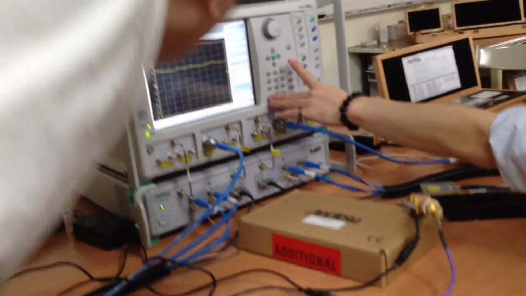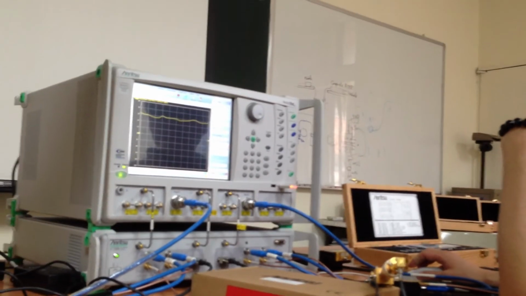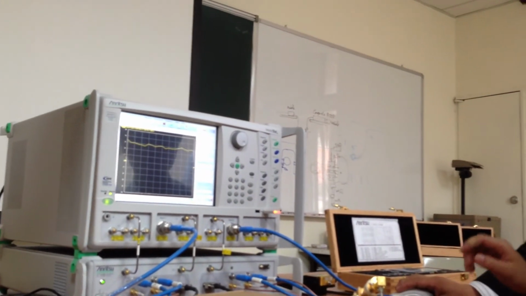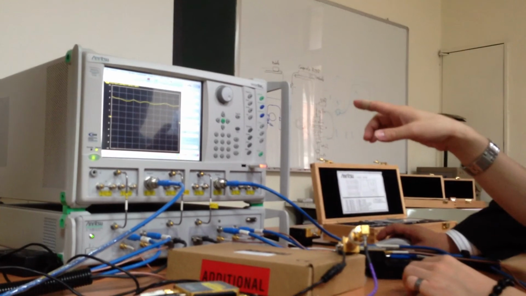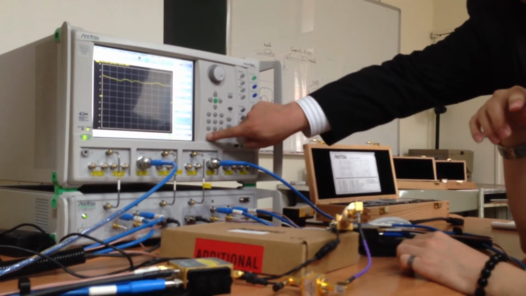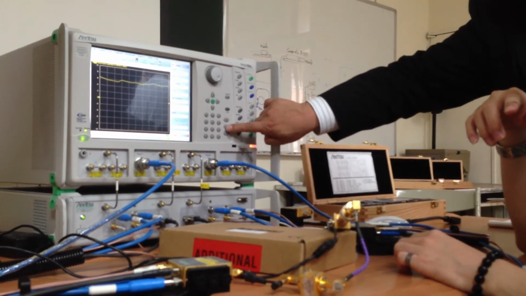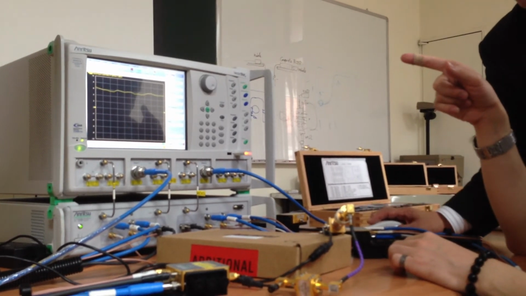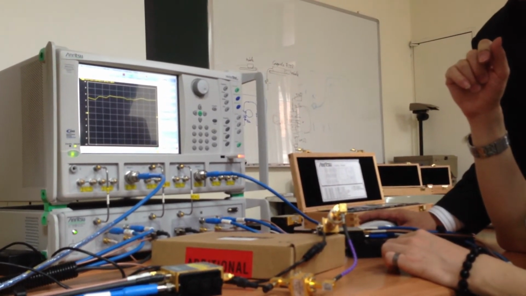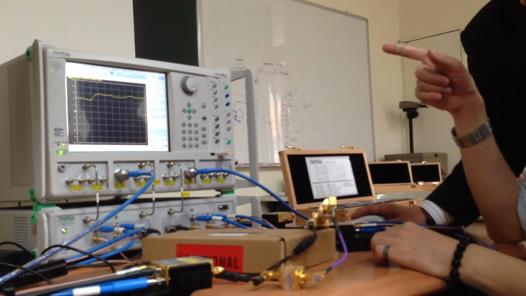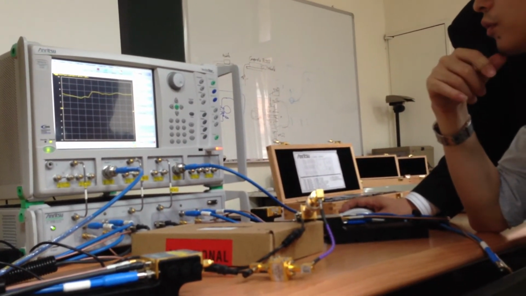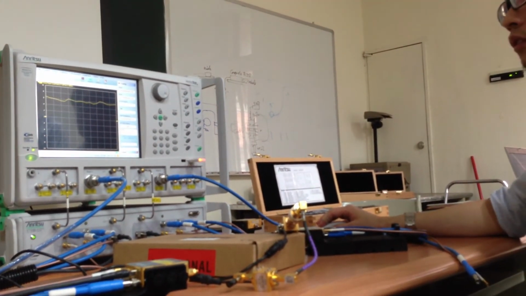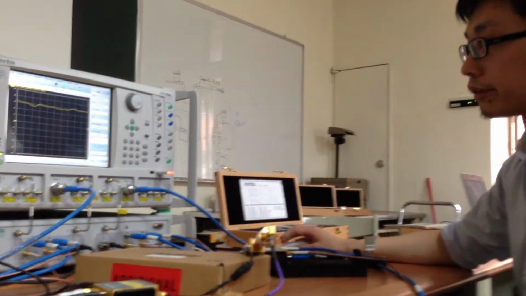Try to change it to 6,000. That has to be done before calibration, right? We need to change it for calibration. Just 6. Not so big a change. I see the noise figure increased, almost 2 dB right now. So you need to do it before the calibration.